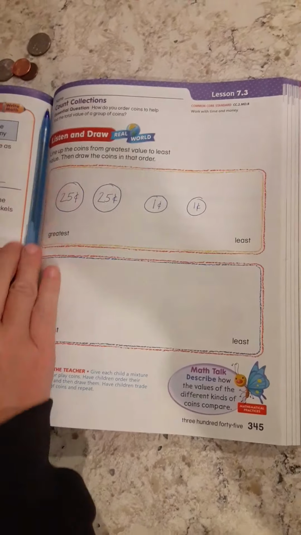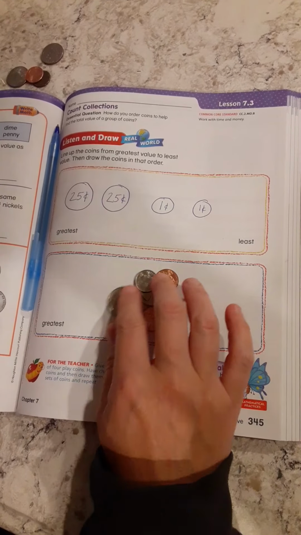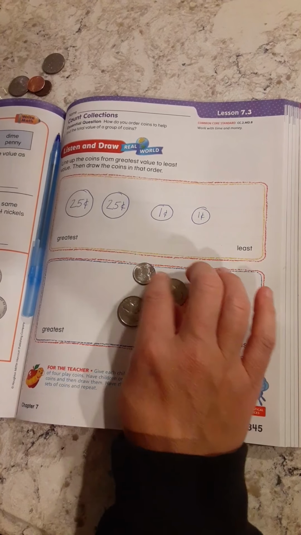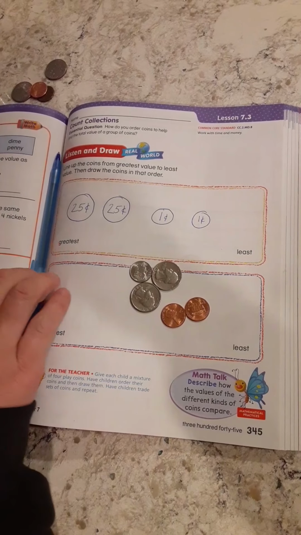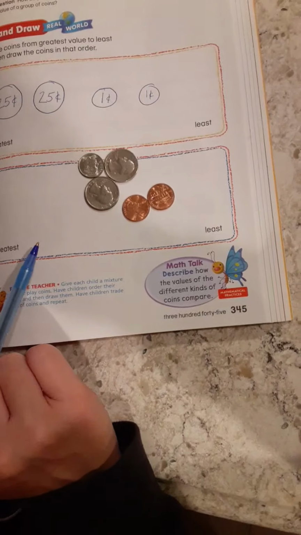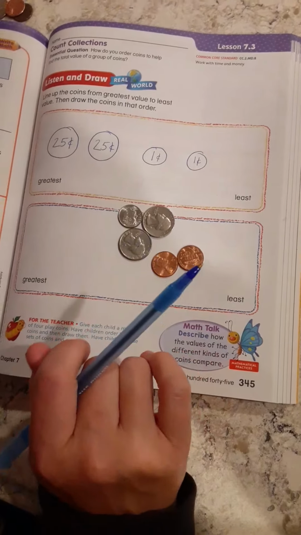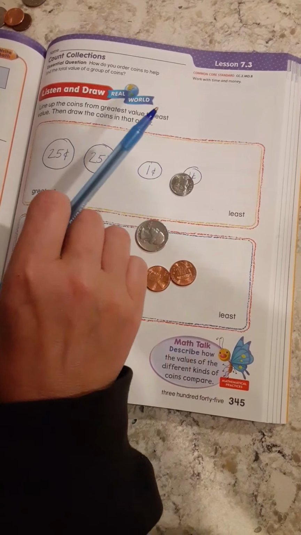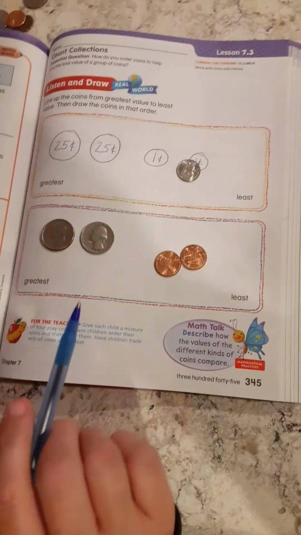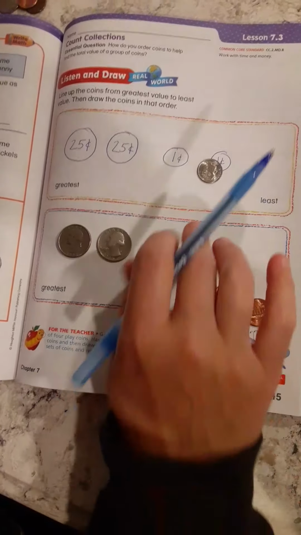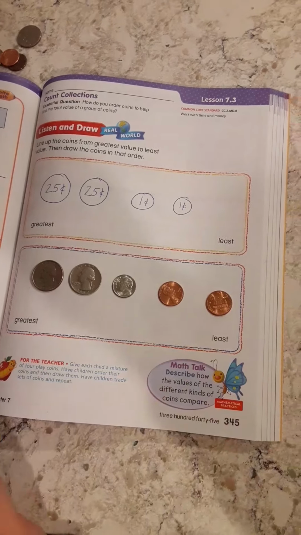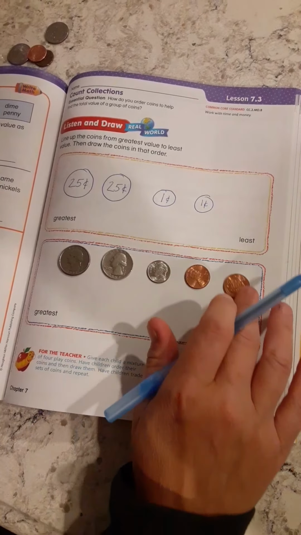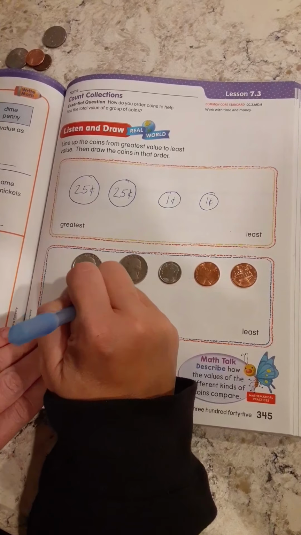Okay. All right, let's see what I have here. Ooh, I see some pennies, I see 2 quarters, and I see a dime. So I'm going to line them up in order from the coin that's worth the most to the coin that's worth the least. So I have 2 quarters. Those are worth the most because those are worth 25. My dime is worth 10 cents, and my pennies are only worth 1. That's the least. So now I'm going to draw those out.